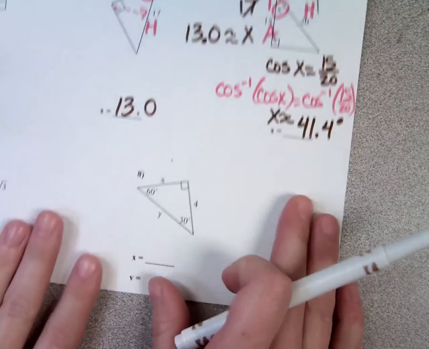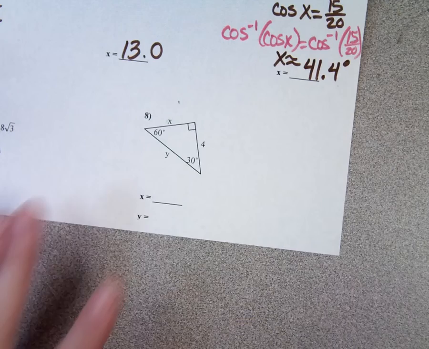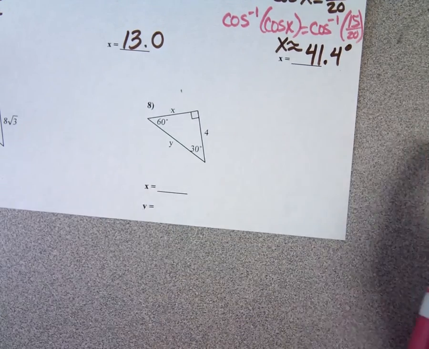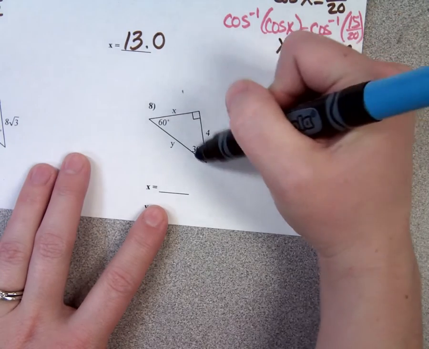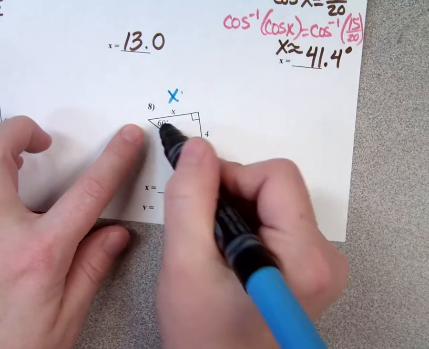Okay, I'm almost done bugging you. I want to do one more. Let's do number 8. It's a special right, so we're going to label. What do we put across from the 30? You put X. Across from the 60?